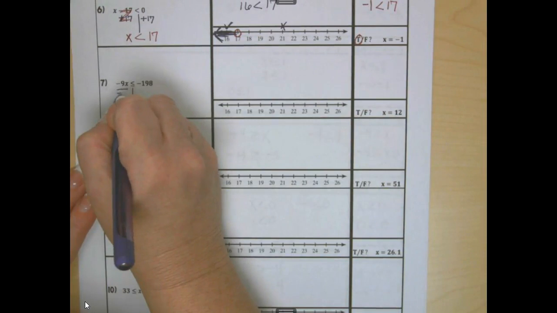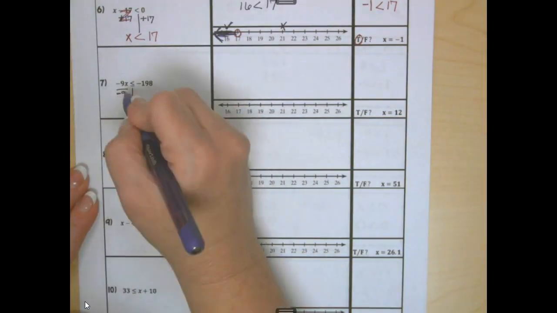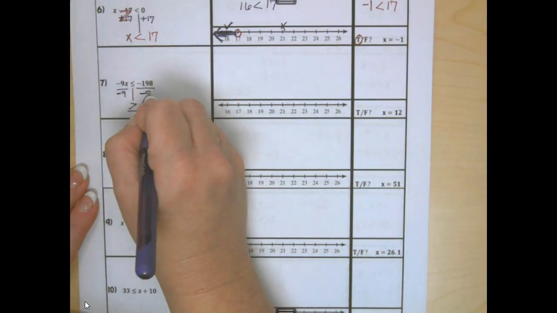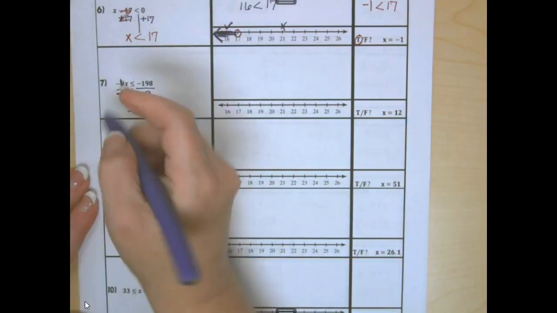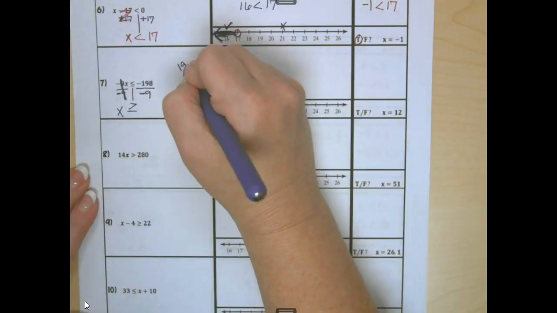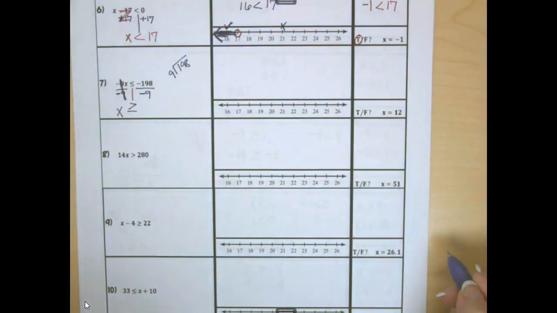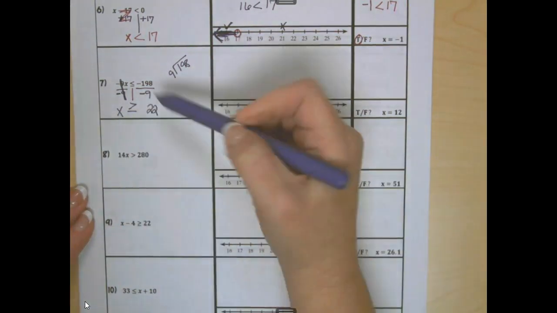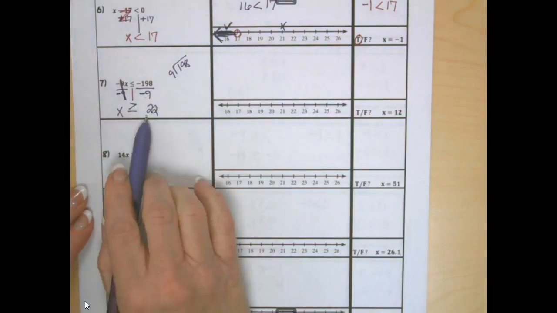I am going to divide this side by negative 9 because I need to isolate my x. That will get rid of my negative 9s. Negative 9 on this side. Those cancel out, so I have x. Negative 198 divided by 9, I am going to get 22. And a negative divided by a negative is a positive. So I'm going to leave it positive.